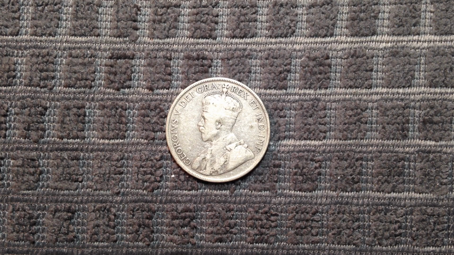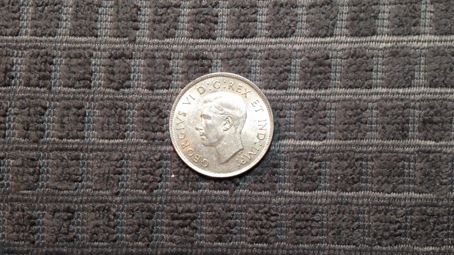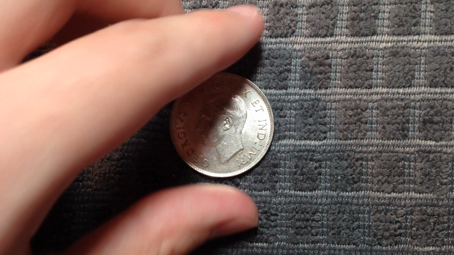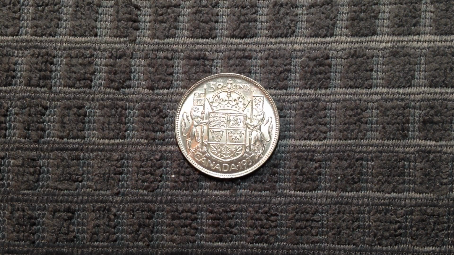George V died in January 1936, and after the brief reign and subsequent abdication of King Edward VIII, George VI became king that December, just in time for the coinage of 1937. Keeping in line with the government decision to modernize the reverse designs, a stylized version of the Canadian coat of arms was chosen for this denomination.